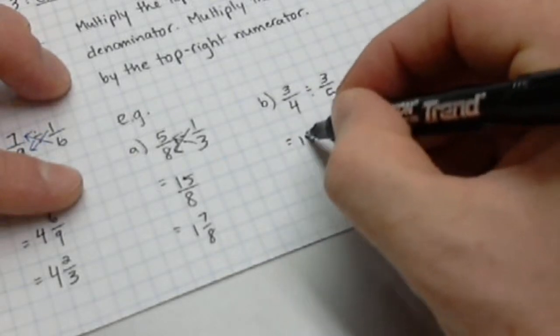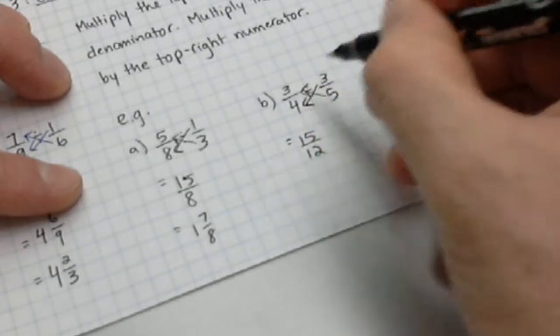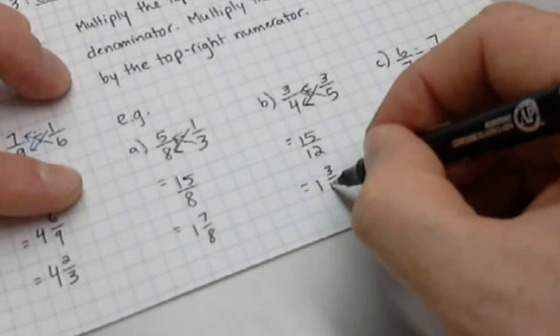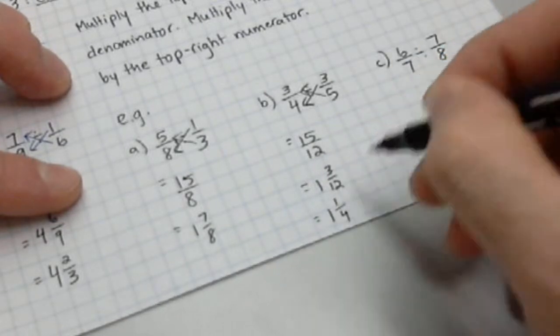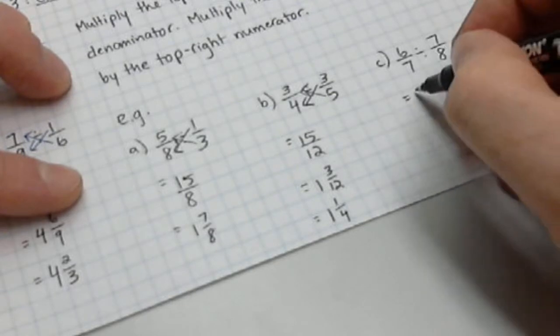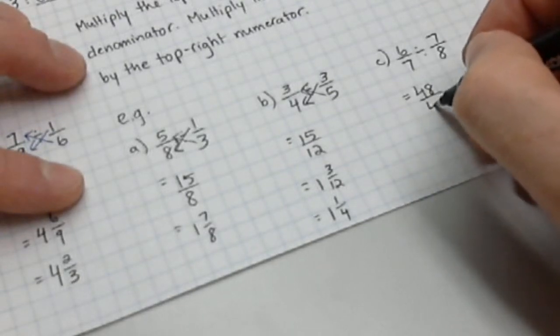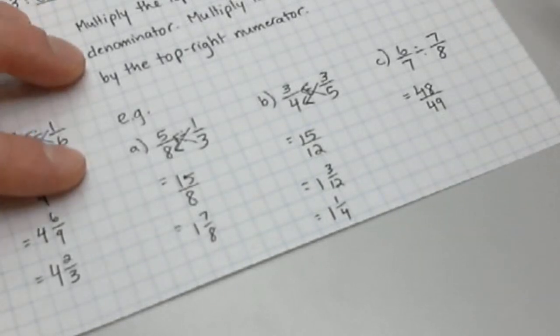Okay, this becomes 15 over 12, because the arrows go like that. Do the multiplication. 12 goes into 15 once, with 3/12 left over, which simplifies down to 1 1/4. And lastly, you end up with 48 over 49 is the one way of looking at it.